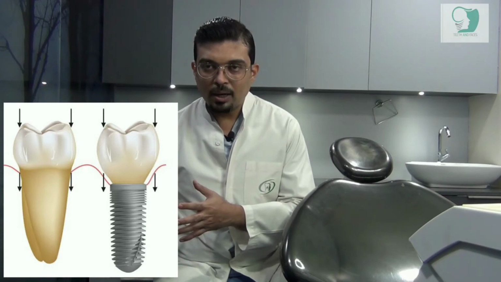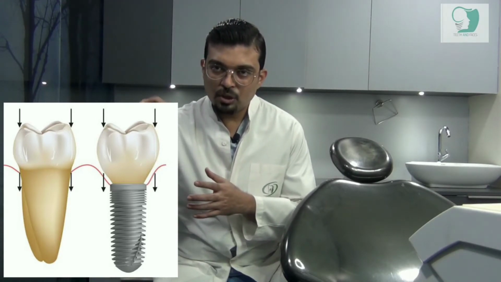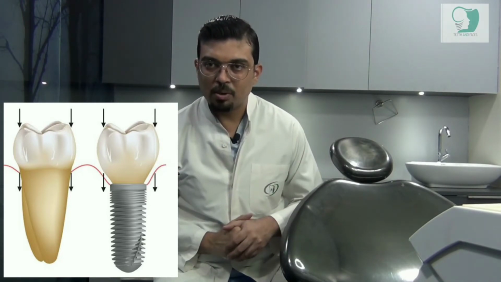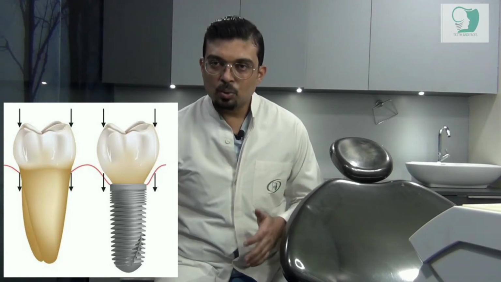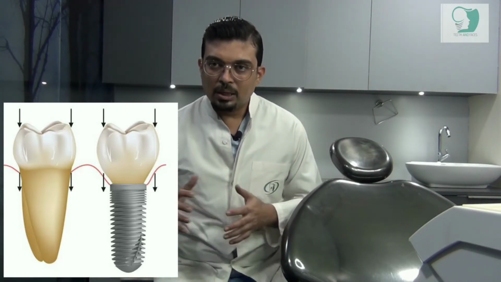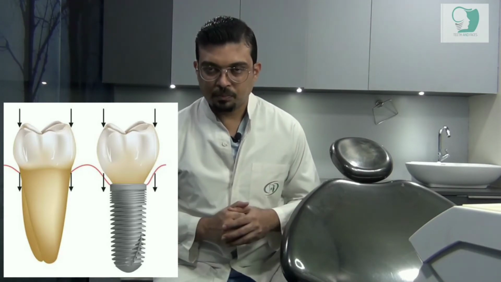A dental implant, on the other hand, has the same thing. A crown part, the artificial tooth which replaces the tooth that was there in your mouth. And second, the root part, which is the cylinder with the thread that has gone inside the bone. It replaces the natural tooth root.